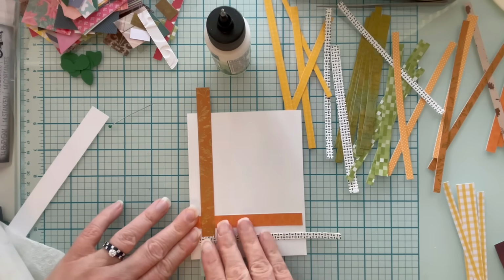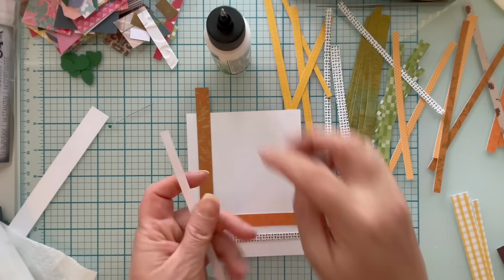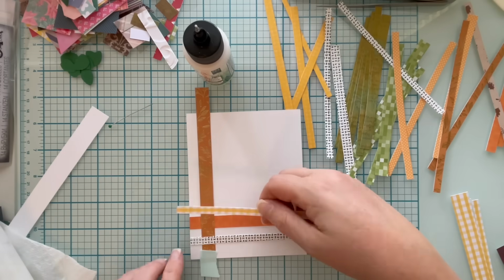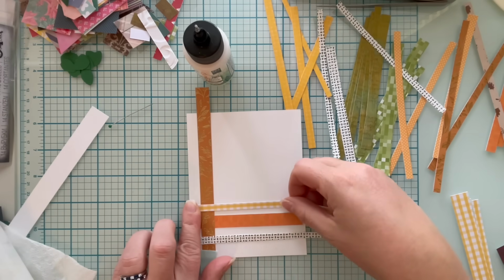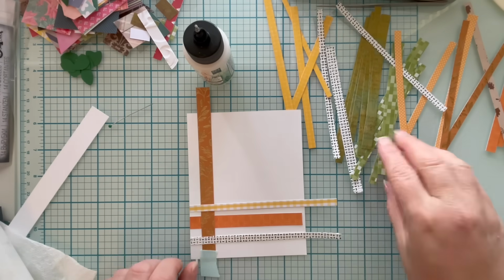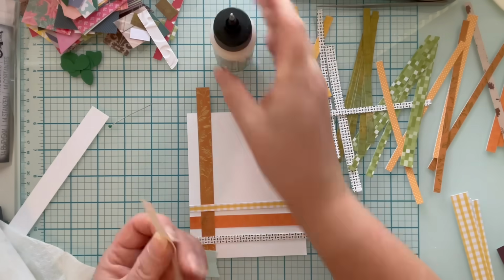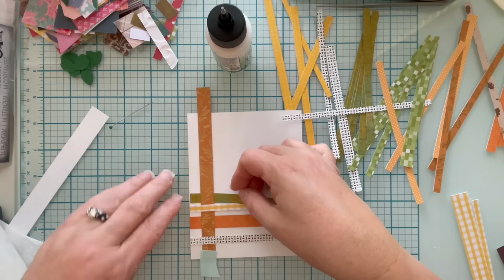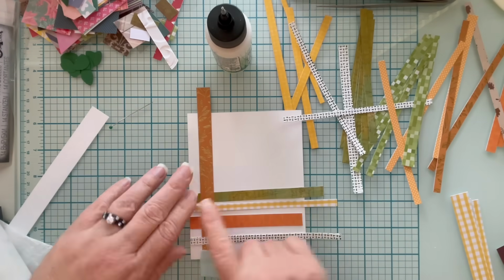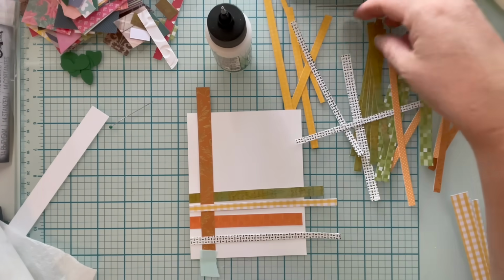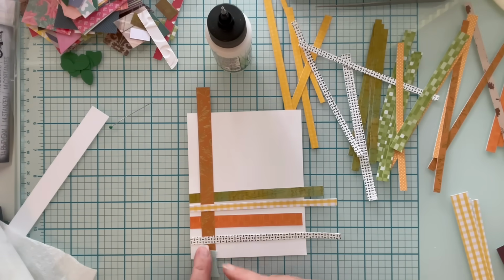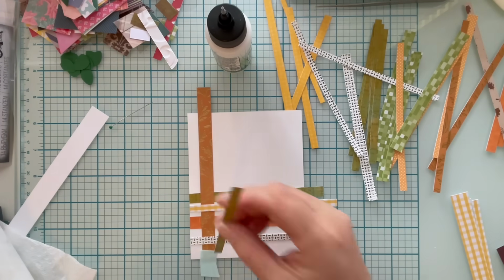I'm going to speed this up a little, and I'm going to continue to add paper strips over and under. I've chosen to leave a little bit of white space, and then I'm going to do some vertical strips and do the exact same thing in that over-under pattern. And it's going to be really a lovely background with a very simple technique. Now, you can push these really close together.